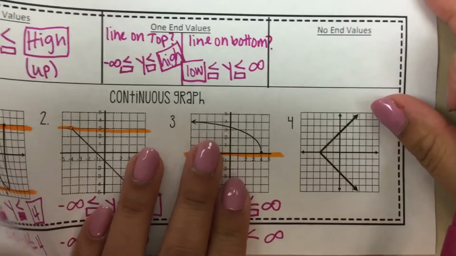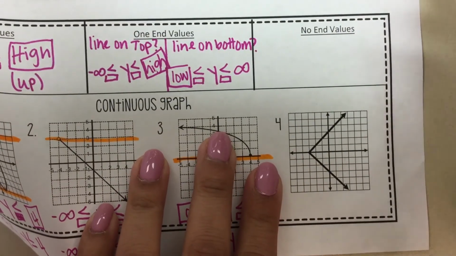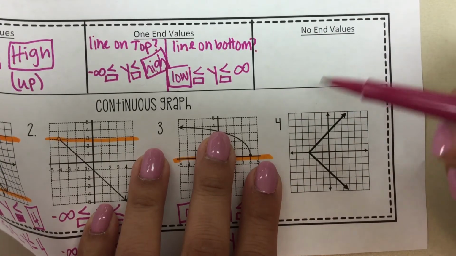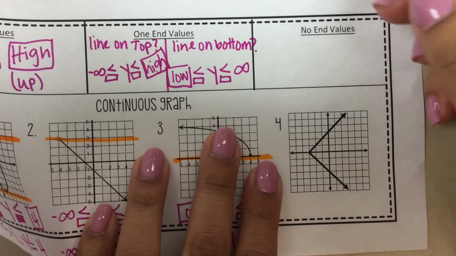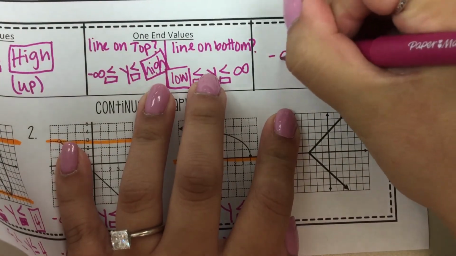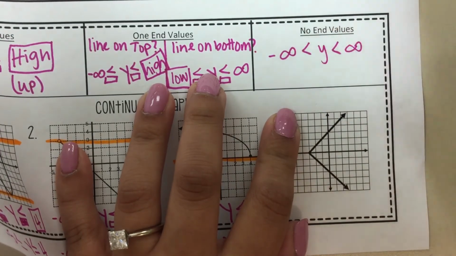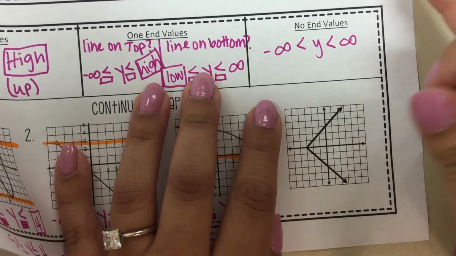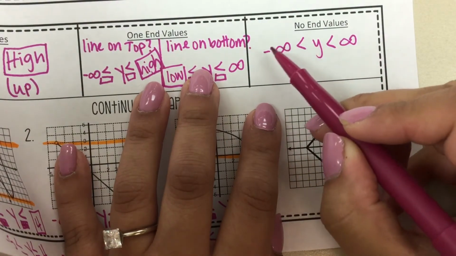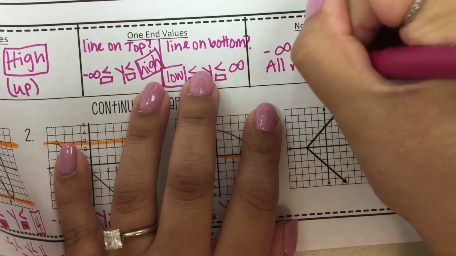All right, and last question, what happens if we don't have any endpoint values at all? Well, if I don't have anything on the bottom, it means I can't touch it. If I don't have anything up top, that means I can't draw that line either. So I'm going to have negative infinity less than y less than infinity. Okay, another way we can say this, instead of writing out this long inequality, we can also call this all real numbers.